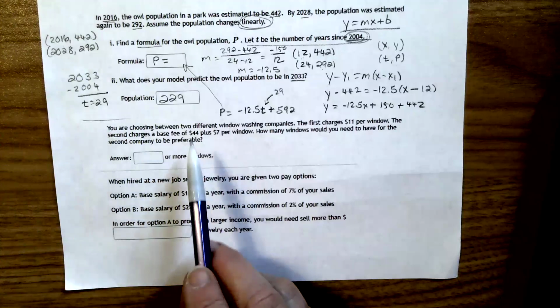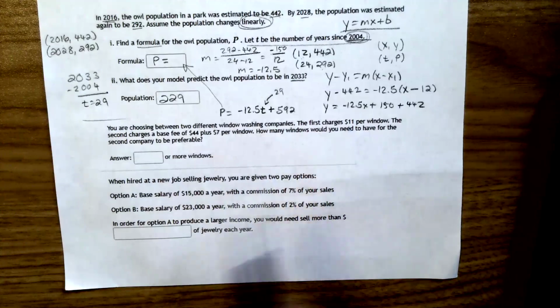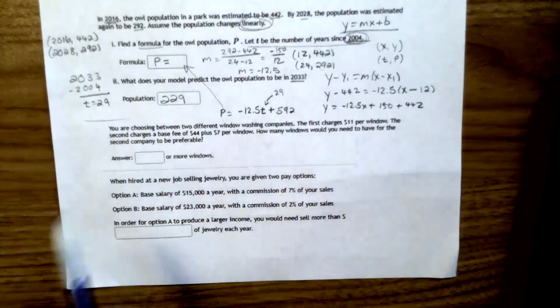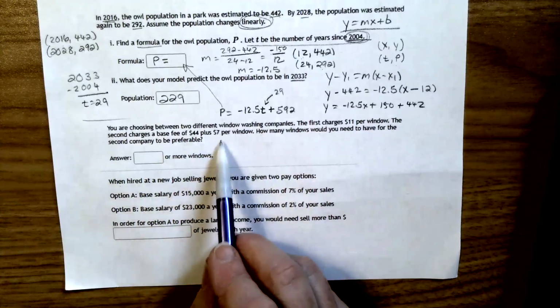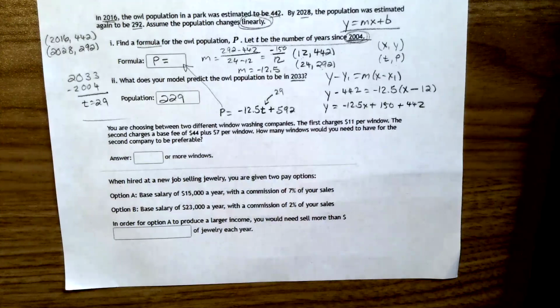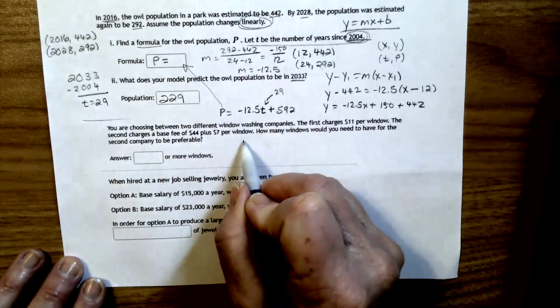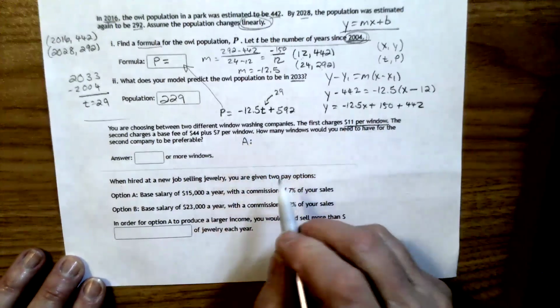You are choosing between two different window washing companies. The first charges $11 per window. The second charges a base fee of $44 plus $7 per window. How many windows would you need to have for the second company to be preferable? All right, so here's the two companies. That company A, how much does it charge? $11 per window.